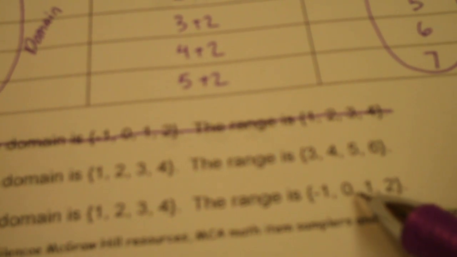Well, I can eliminate A because I know that my domain is not -1, 0, 1, 2 because I see that it counts 1, 2, 3, 4, 5. Over on this side, I see 3, 4, 5, 6, 7. So is my range 3, 4, 5, 6 or -1, 0, 1, 2? We know that it's the list of values we see over on the right-hand side. So the correct answer is B.